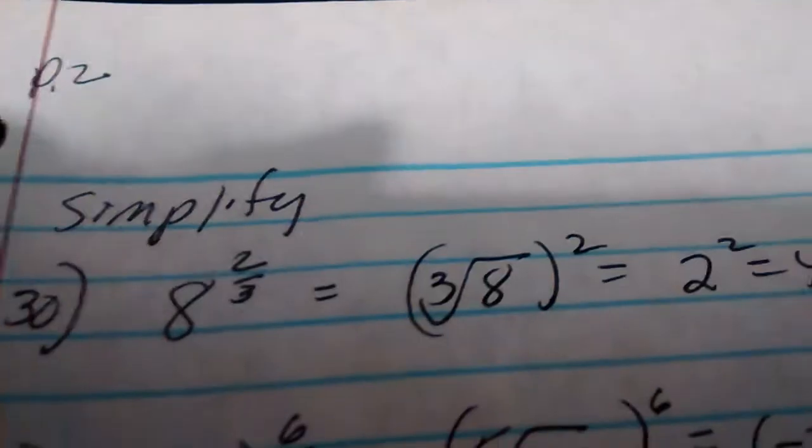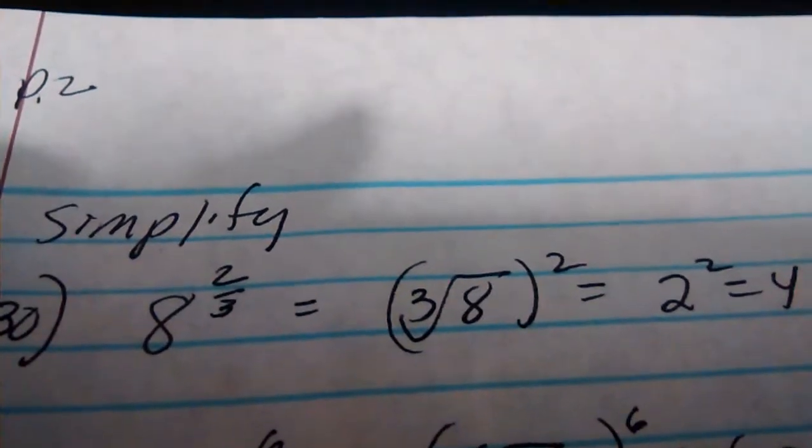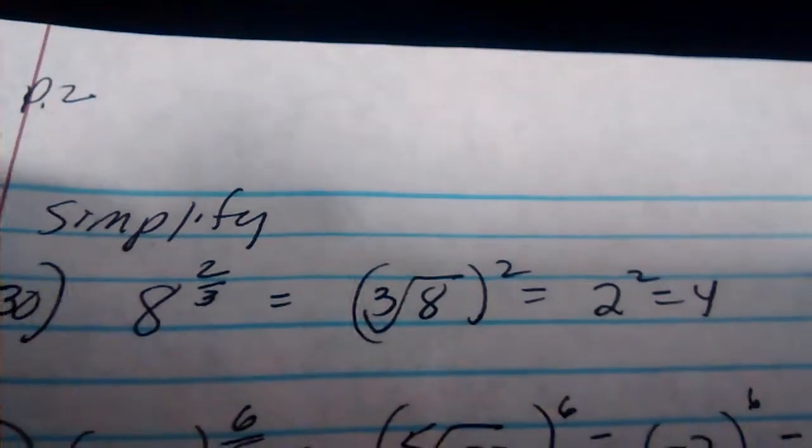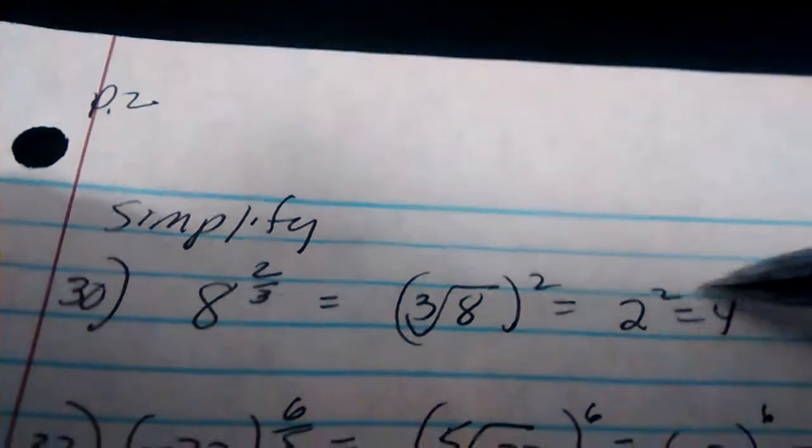Okay, moving on. Looking at 30, you would write it x to the 2/3 power is the same as the cube root of 8, quantity squared. That would be the best way, because the cube root of 8 is 2, and then you square that, and your final answer is 4.